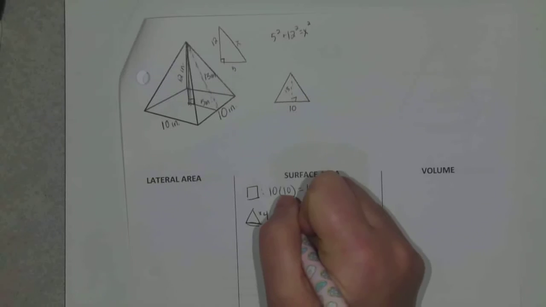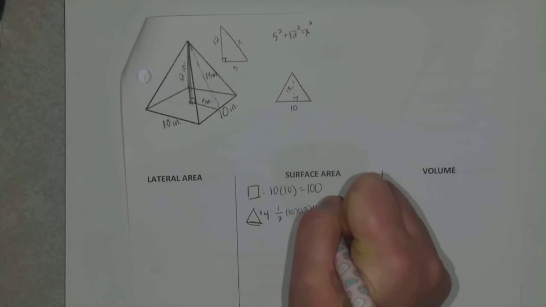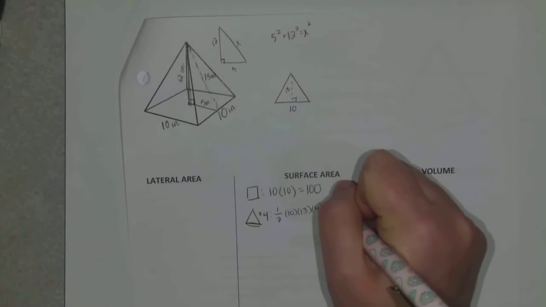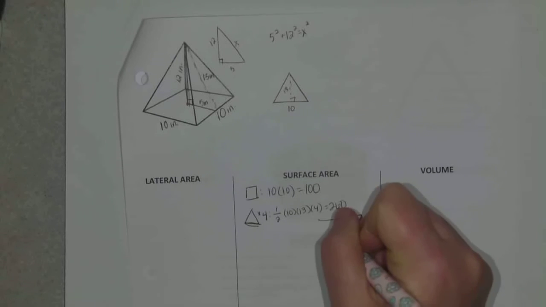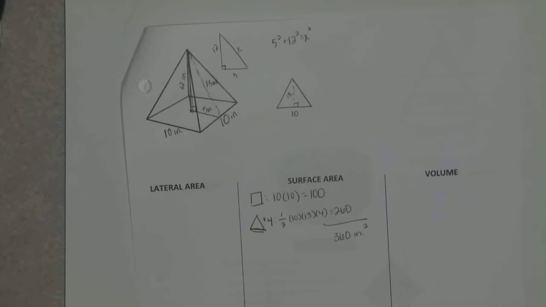So the area of these triangles is half of the base times the height, and there's 4 of them. So that gives you 260. So then if you add those two numbers together, 360 inches squared is your surface area.